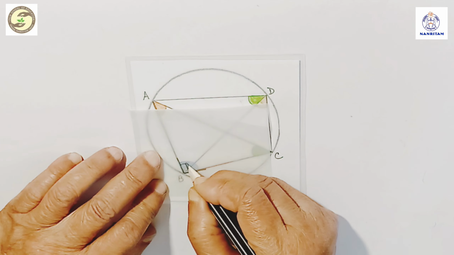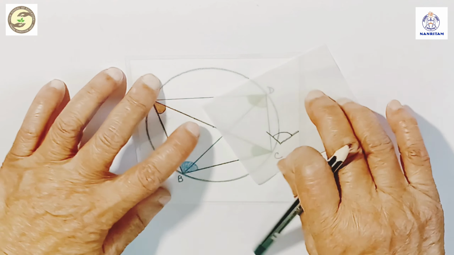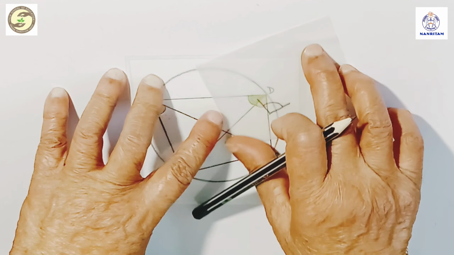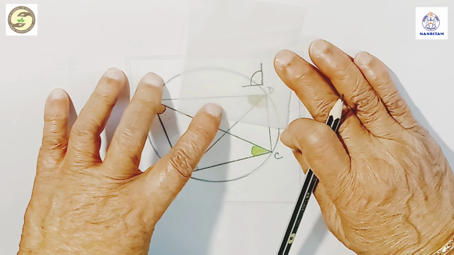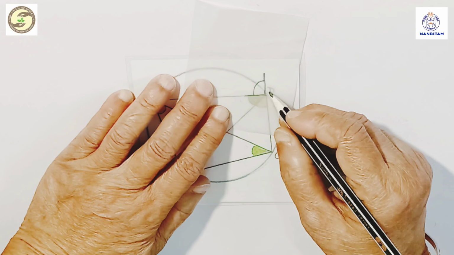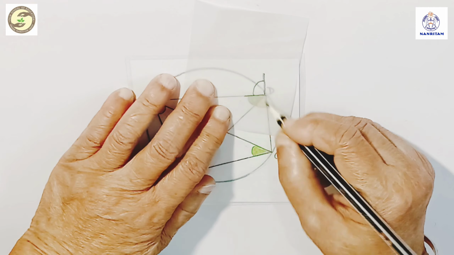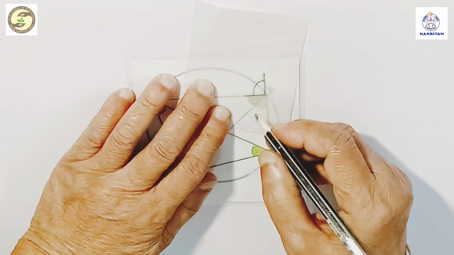This is our angle B. Now we are placing it on this side, and this is angle B and this is angle D. We shall trace angle D to see whether they form one straight angle.